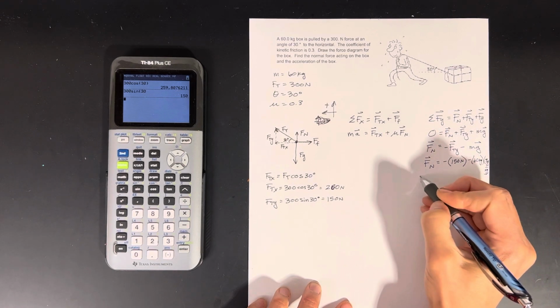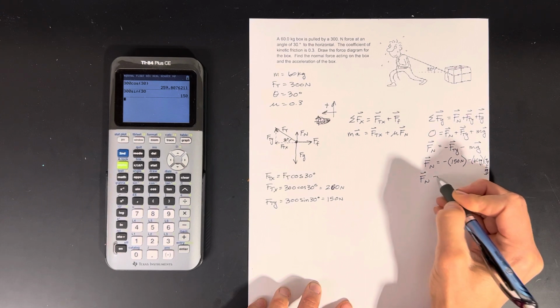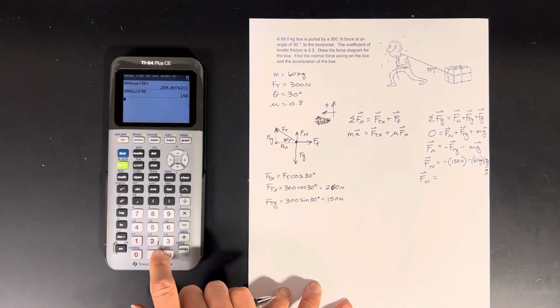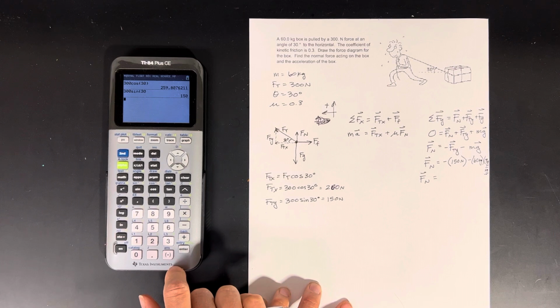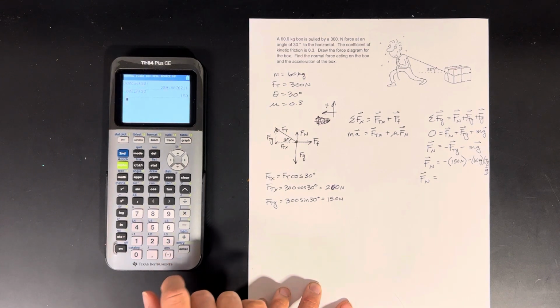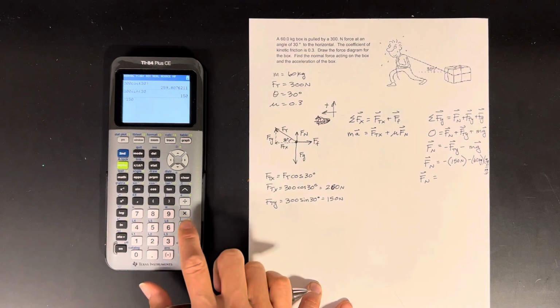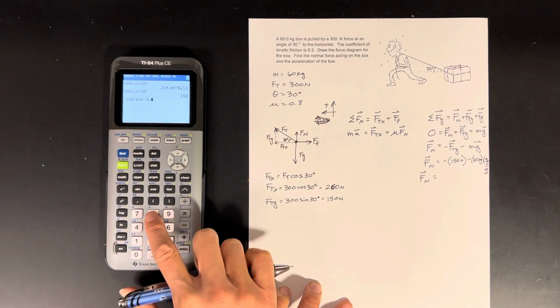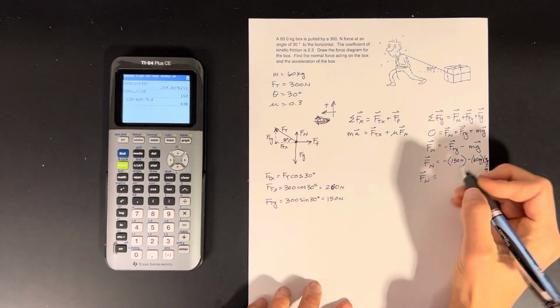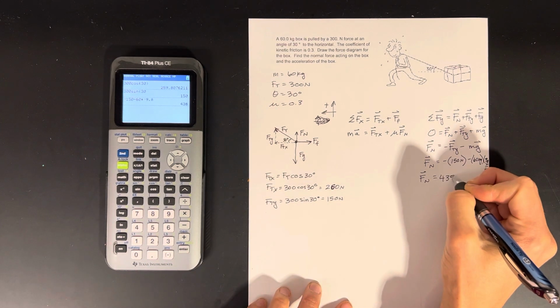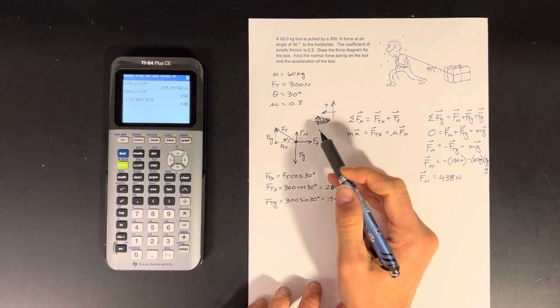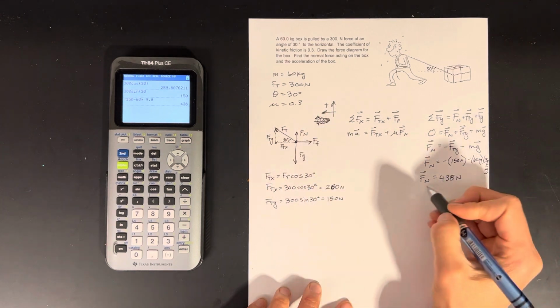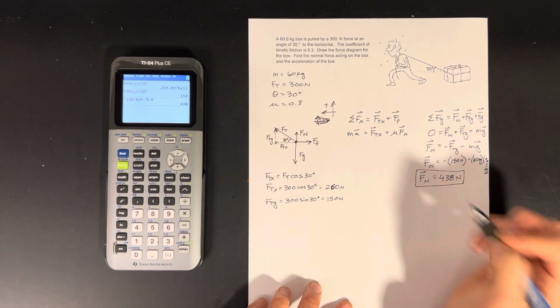So then I'm going to calculate my normal force here, and we get negative 150 minus 60 times negative 9.8. And that gives me 438 newtons. And it's a positive, which makes sense because up is positive and normal force is positive. So there is my normal force.